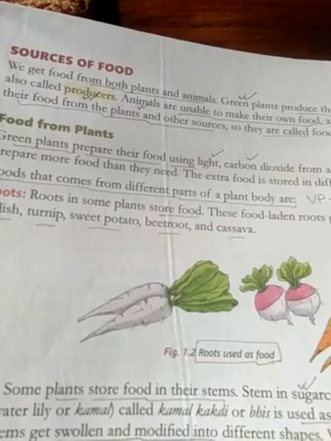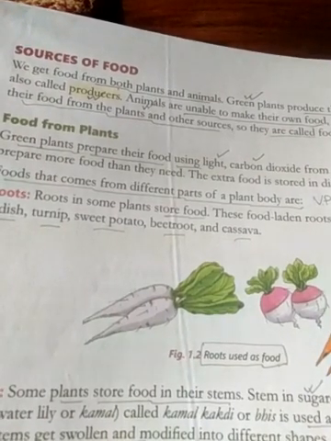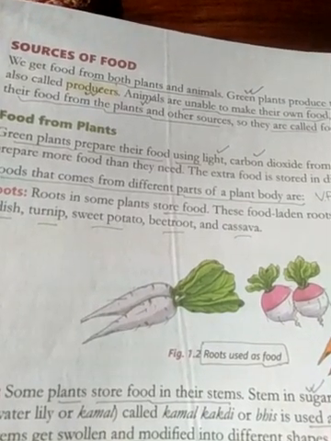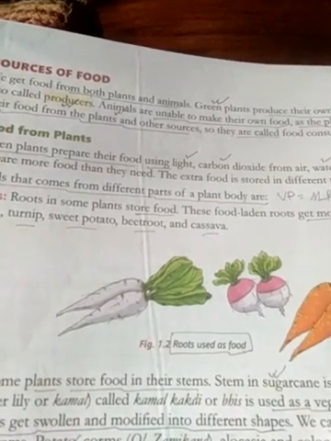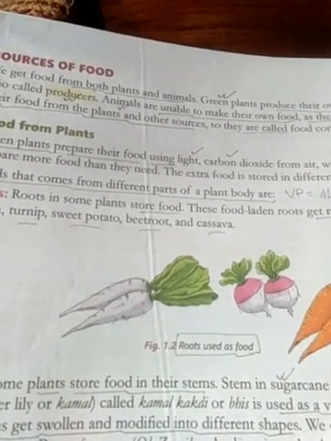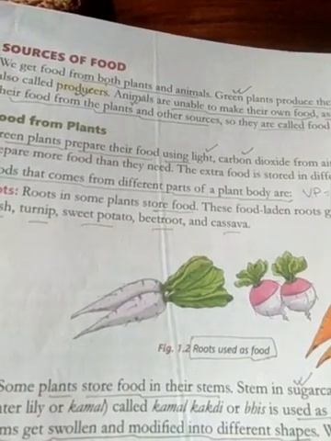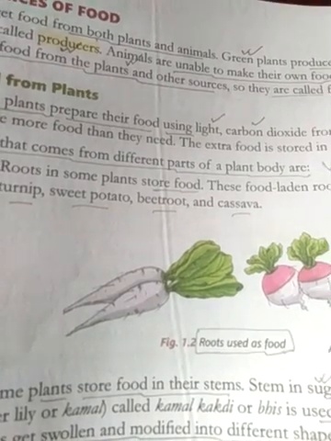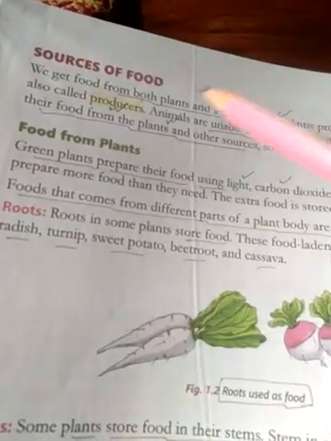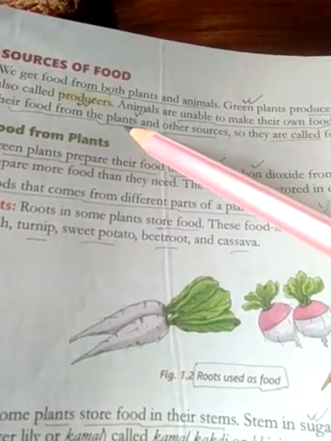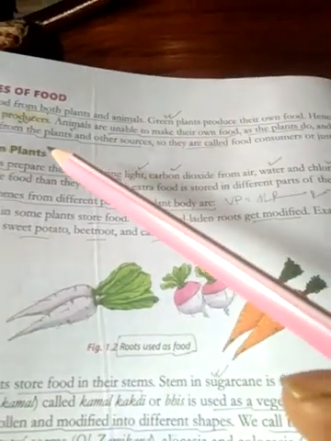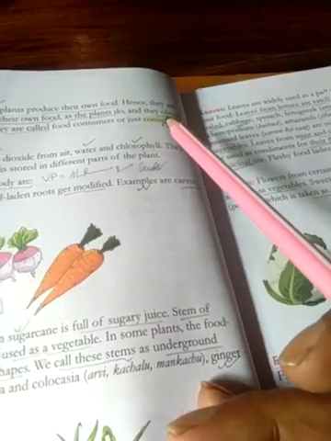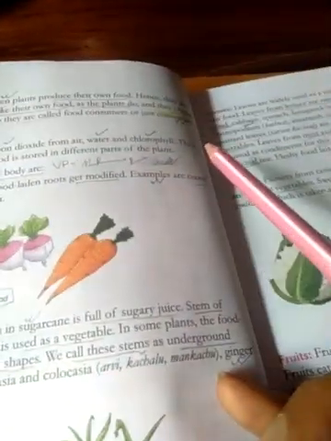That's why all types of green plants are treated as the producers. That means they produce the food, whereas animals are treated as the consumers. Why? Because they are not able to produce their own food. They have to depend on the producer, that means the green plants. In this topic, we have to know only two terms, and those are producer and consumer. What are the producers and what are the consumers?